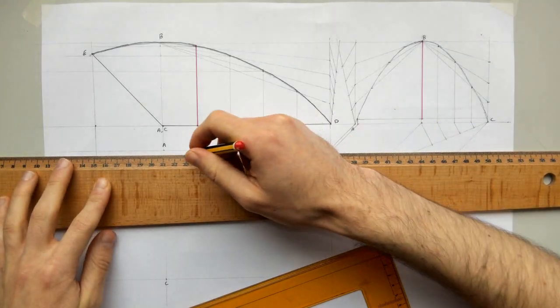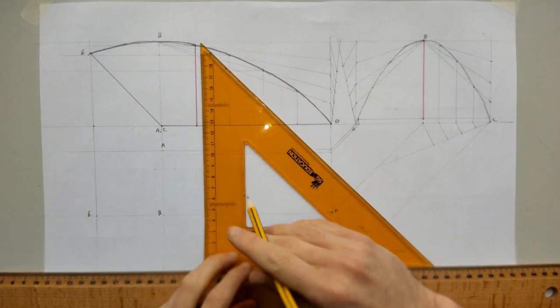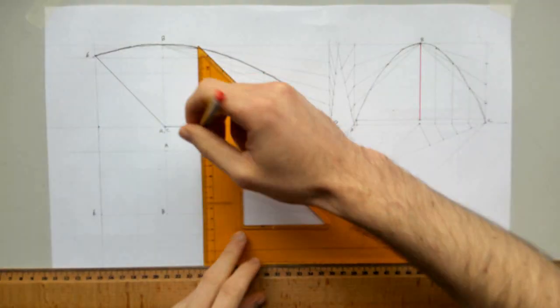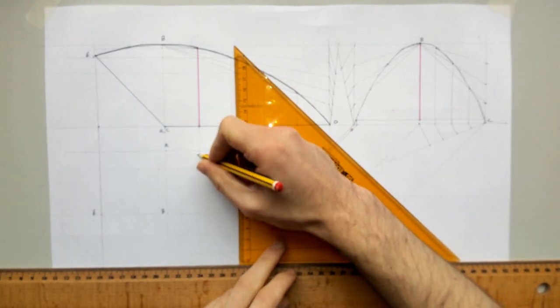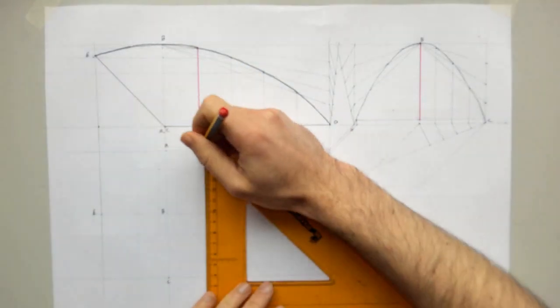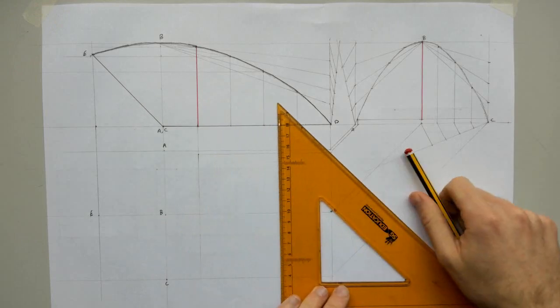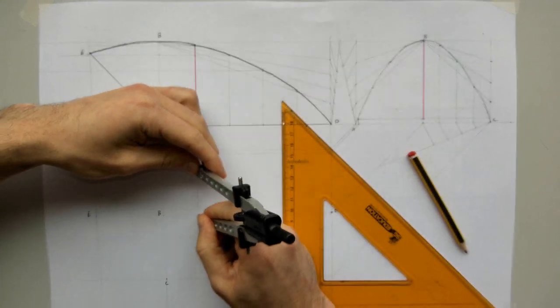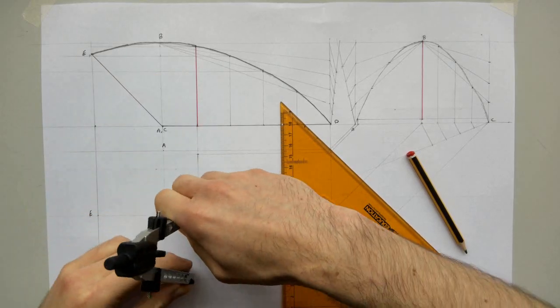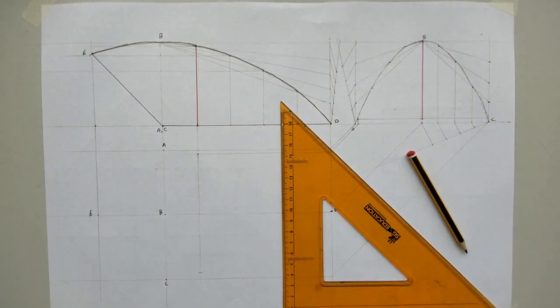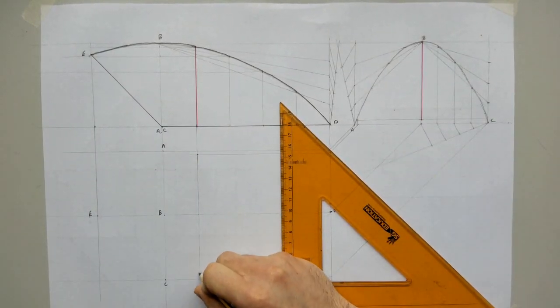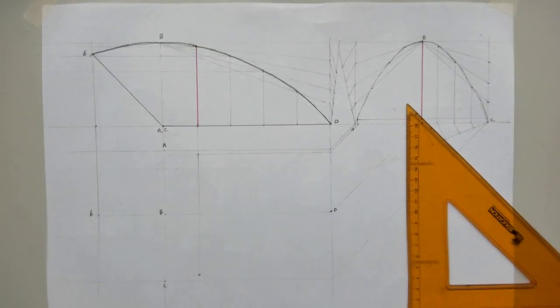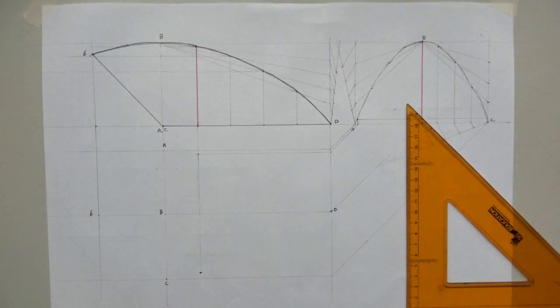and take it back, and it'll hit our pink line there. And what I can do is extend that out, and just take that distance on my compass and swing it around this side here, and that'll give me my width for the lower half. I then repeat the process again.